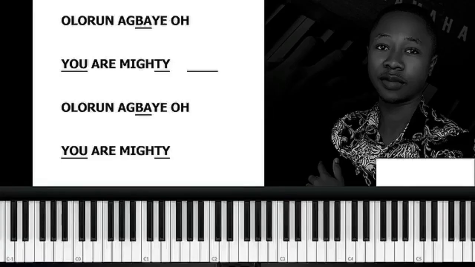So, Olorun Agbaye, Olorun Agbaye, Olorun Agbaye.